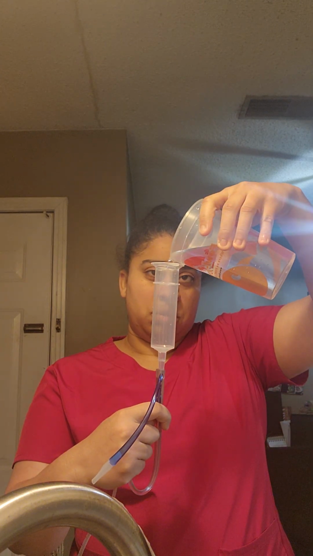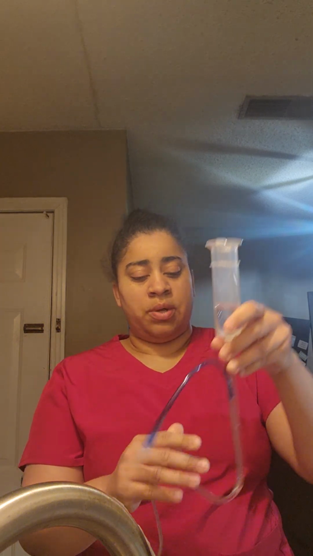When I get down to about 10, I'm going to clamp it. If I had some more medication, I would go ahead and do it, but I do not. So I'm going to clamp this because I don't want any air to get in my patient's stomach. And then I'm going to add 30 more just to make sure that I flush everything all the way down.